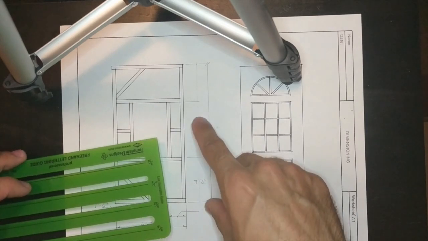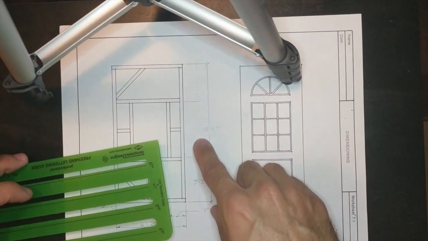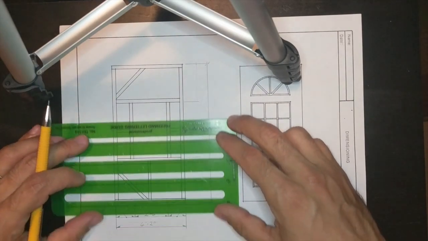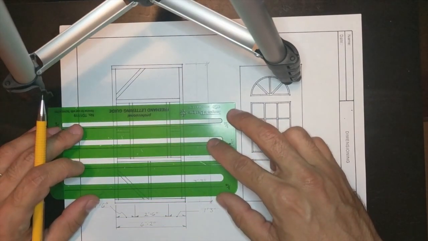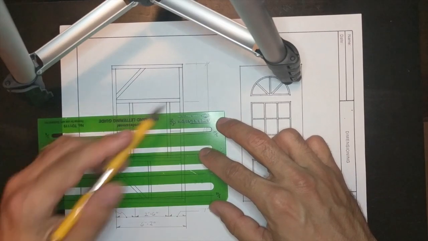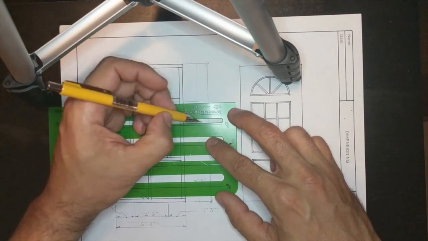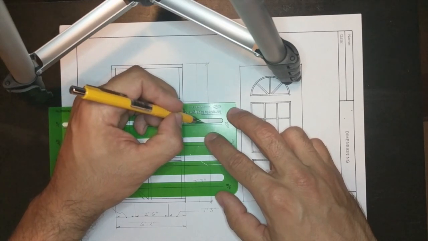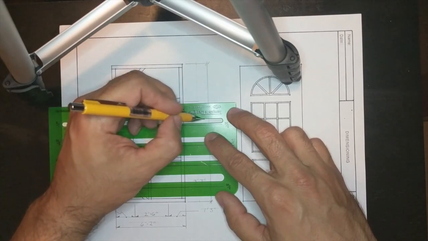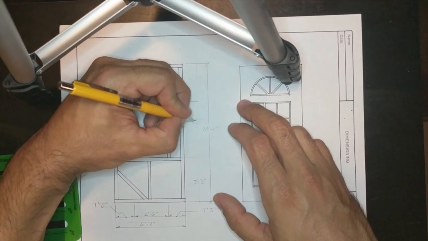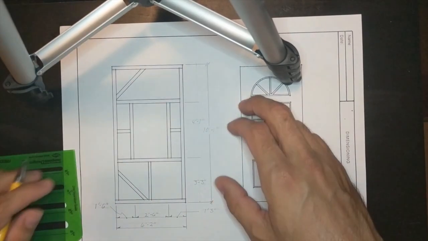So it's okay if I stagger it. Maybe I'll write it up higher or lower than this one, writing my 4 feet 1 inch. I'm just going to go a little higher with this one. Or I could cheat it over, but I'm just going to offset it a little bit, which is okay. So 4 feet 1 inch.